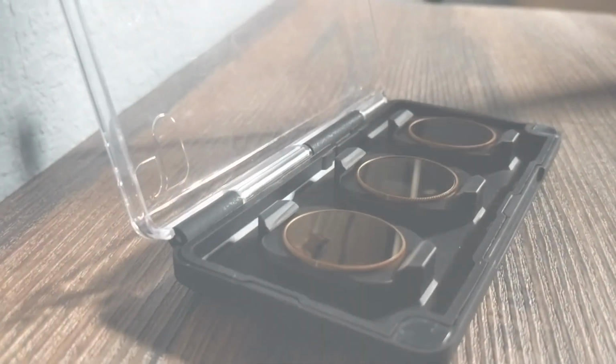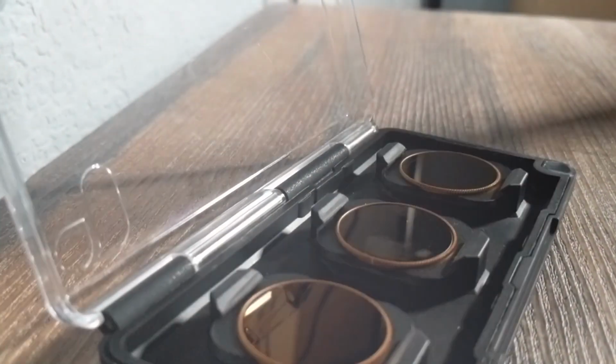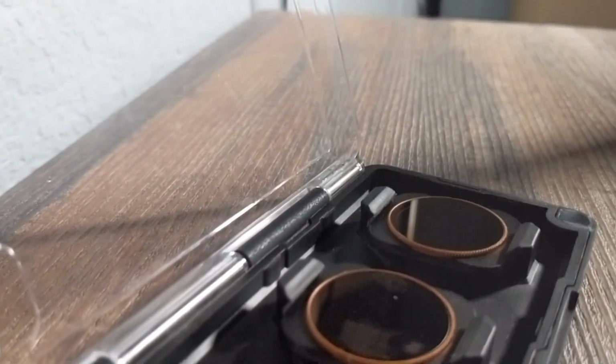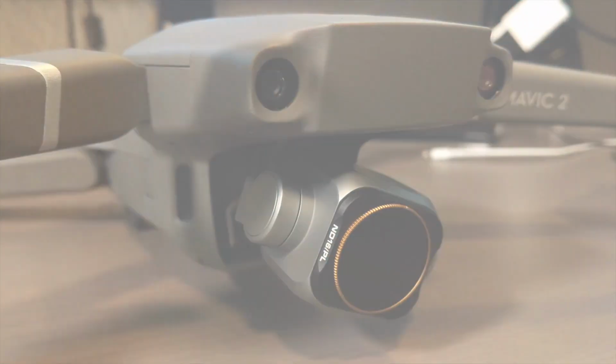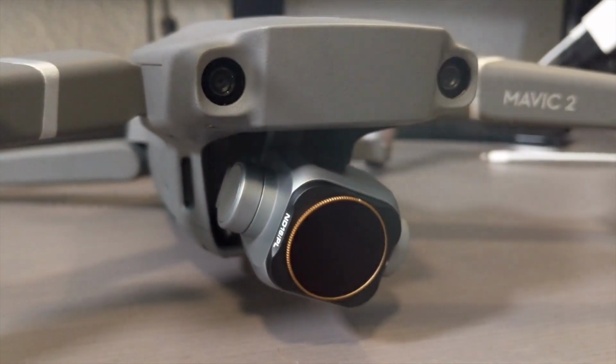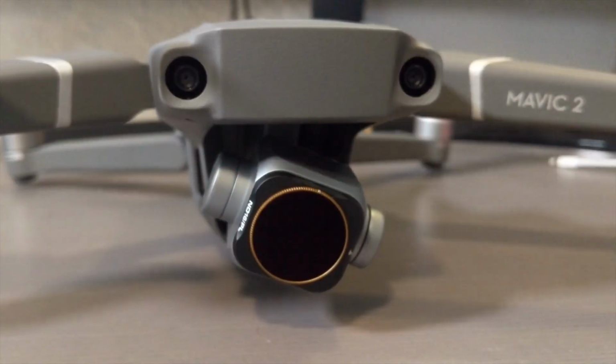If you plan on filming in a brightly lit environment, I highly recommend you pick up a set. They generally range between $70 and $150 depending on how many you want and whether or not you want polarized. I recommend PolarPro as I found them to be the highest quality of the bunch.